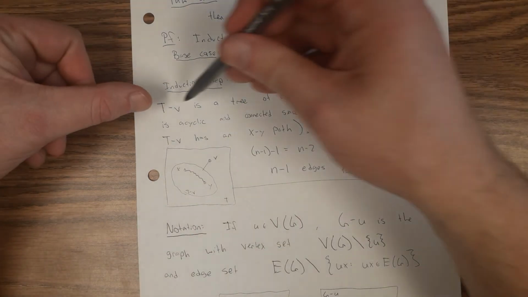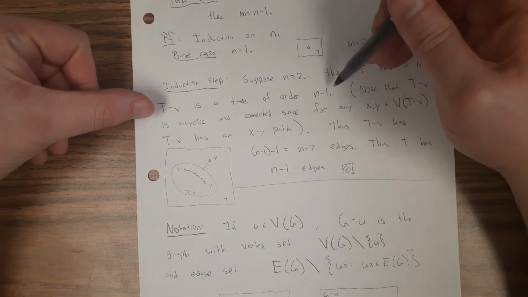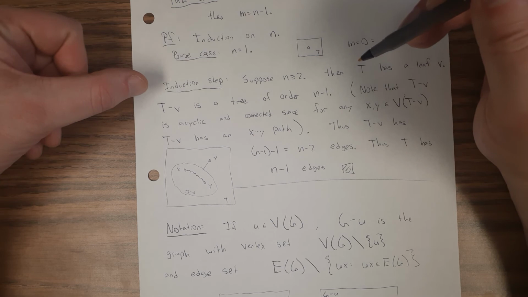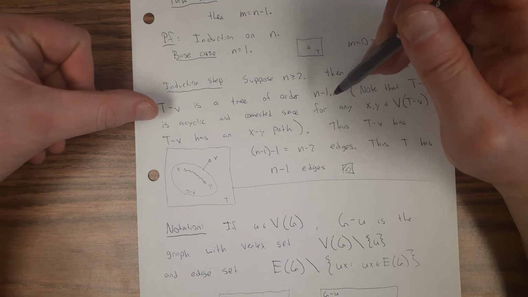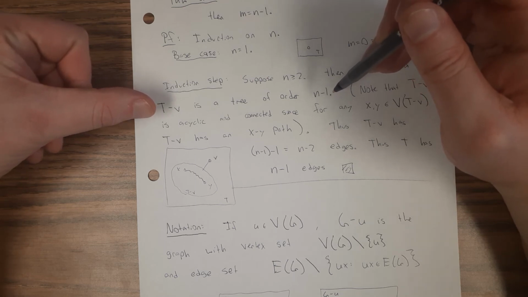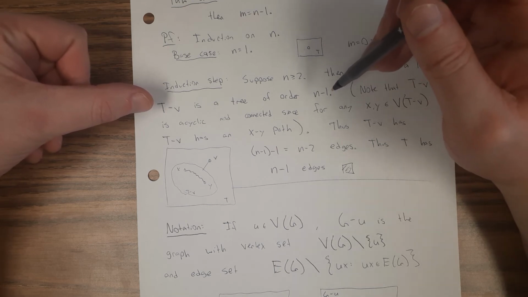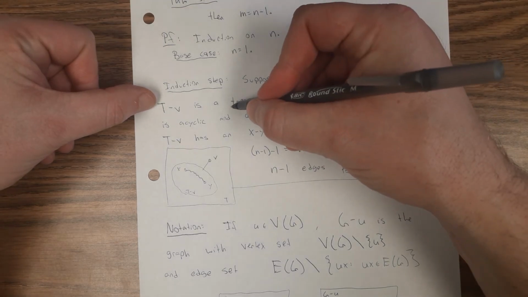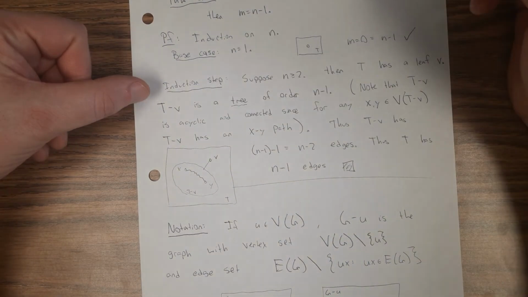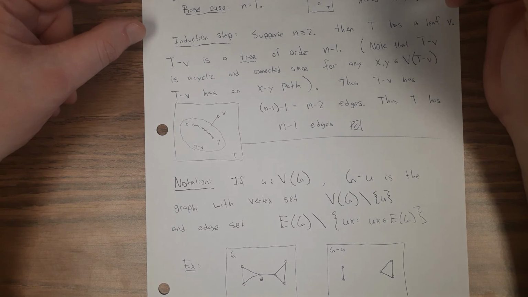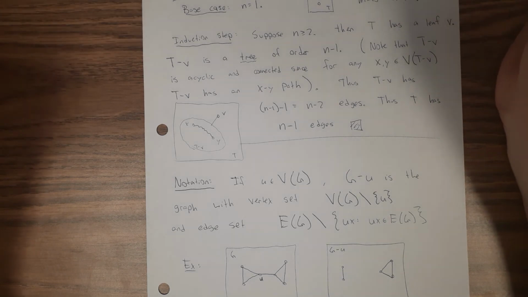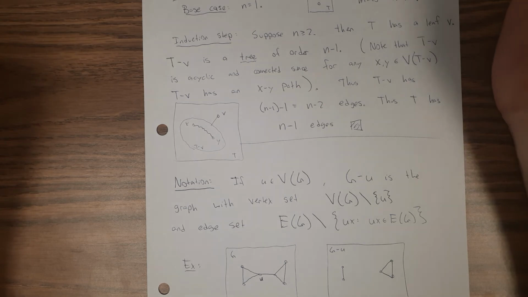So what I'm going to claim is that T minus V is a tree of order n minus 1. Let's talk about that for just a second. It's clear that T minus V has order n minus 1. We've removed exactly one vertex from a graph of order n, so we would get a graph of order n minus 1. What may not be so obvious is why this is a tree. So let's go over that. In order to convince you that T minus V is a tree, keep in mind that T was a tree, but that doesn't necessarily make it obvious that T minus V is a tree.